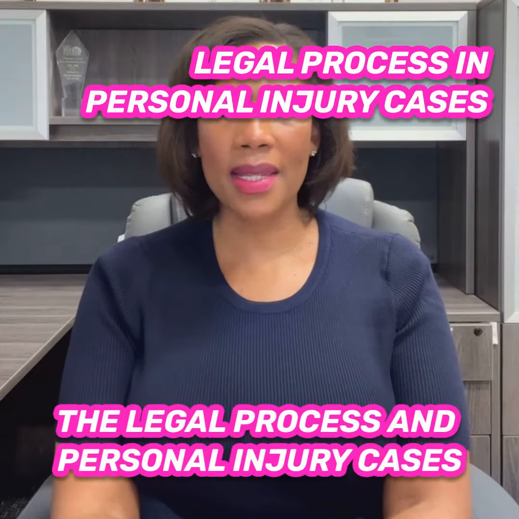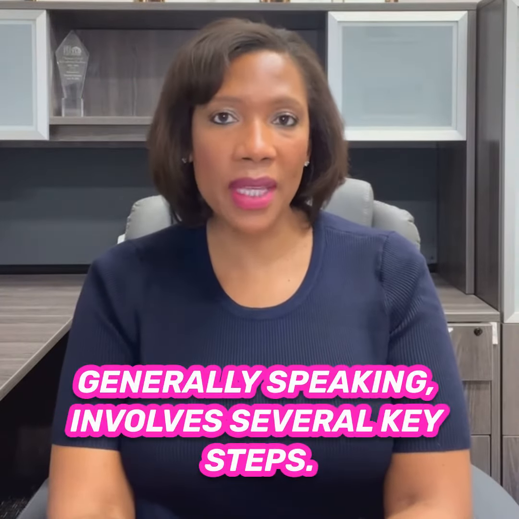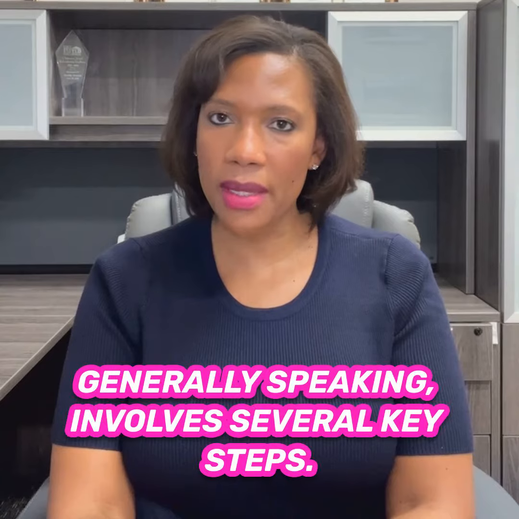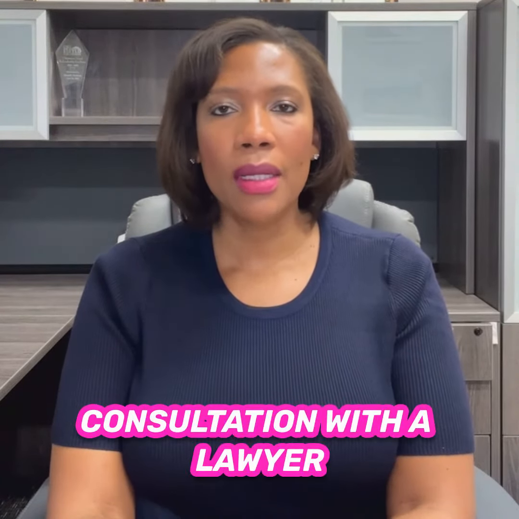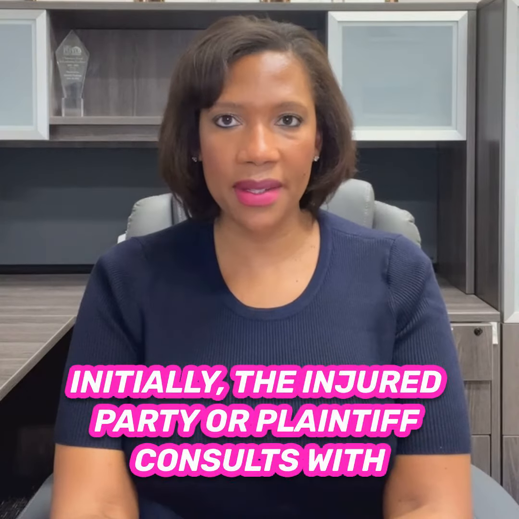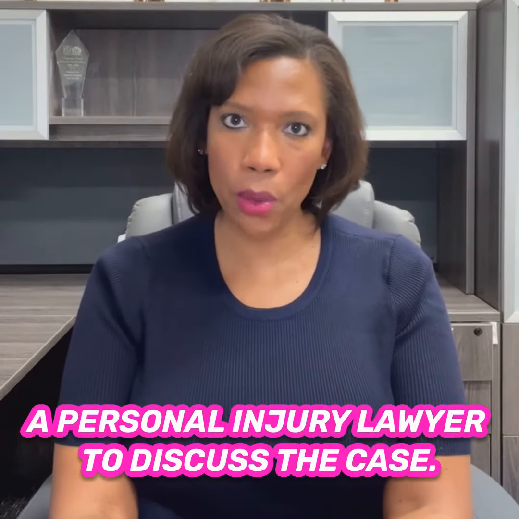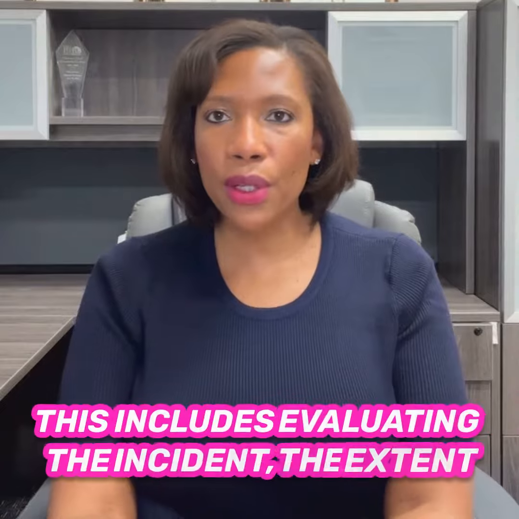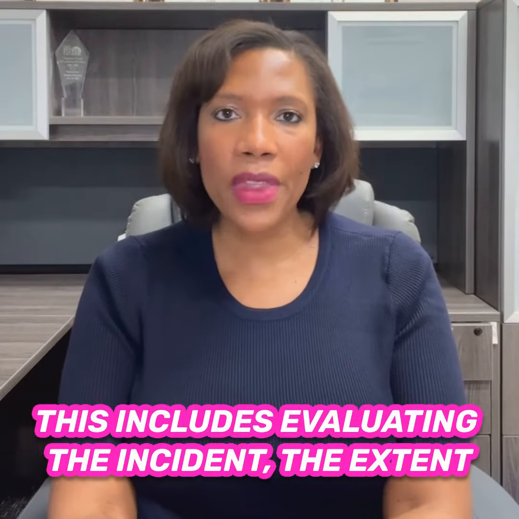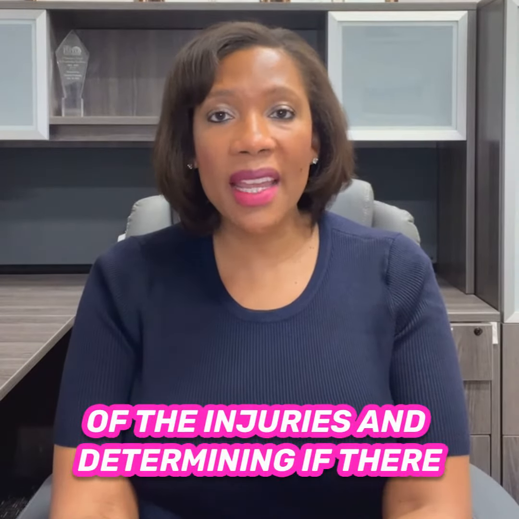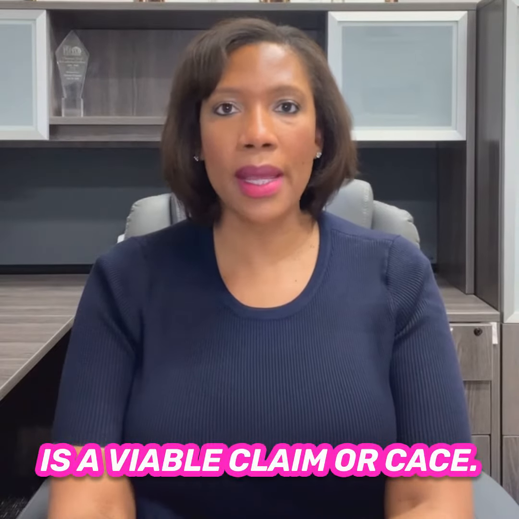The legal process in personal injury cases, generally speaking, involves several key steps. Number one, consultation with a lawyer. Initially, the injured party or plaintiff consults with the personal injury lawyer to discuss the case. This includes evaluating the incident, the extent of the injuries, and determining if there is a viable claim or case.